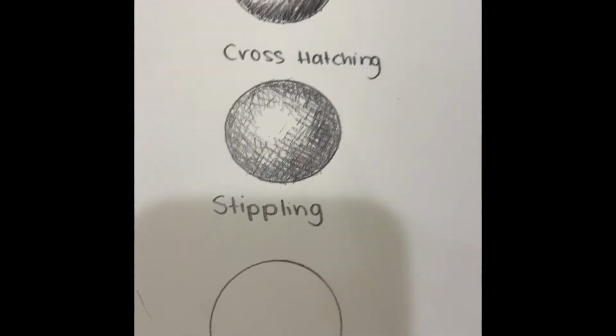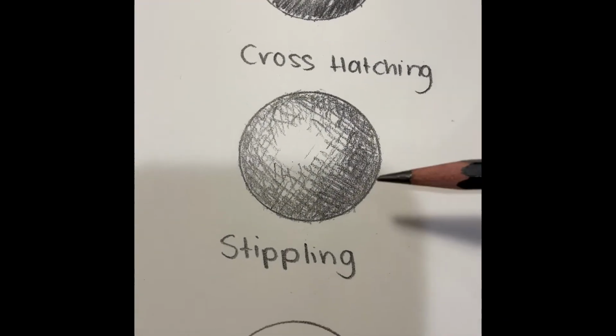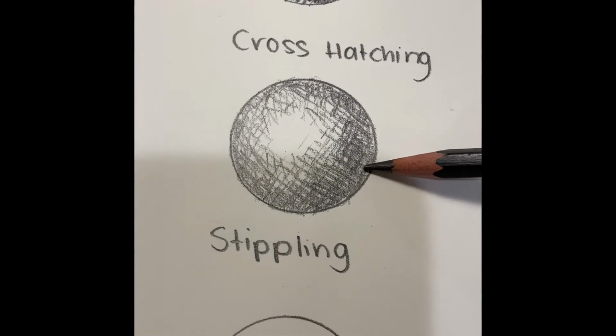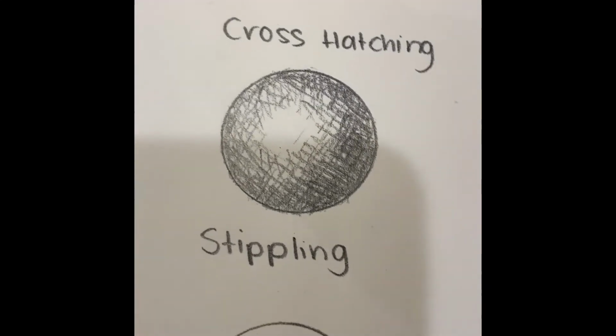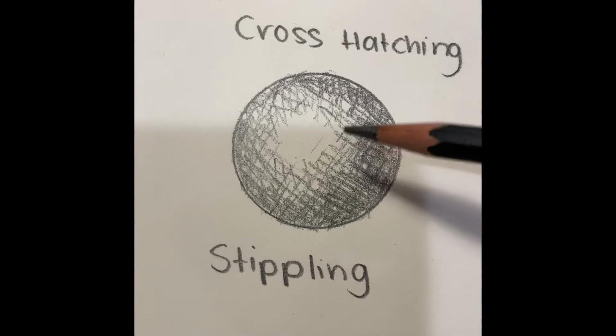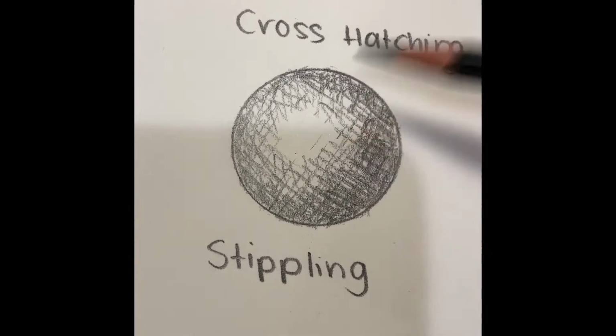So that is what cross-hatching looks like. As you can see, more crossing lines create the darker values and pressing down harder, and then when the lines are a little bit farther apart and not crossing as much, that's where you get the lighter values.